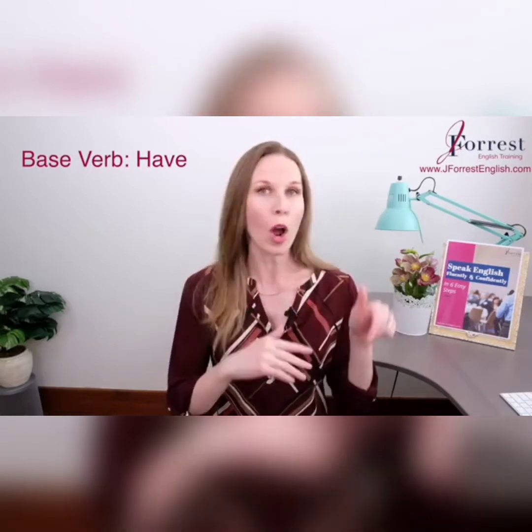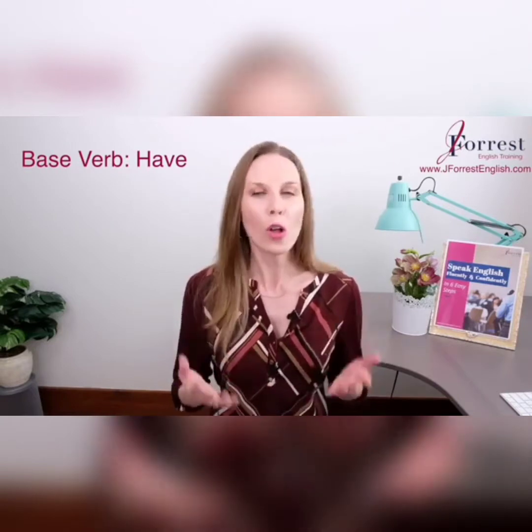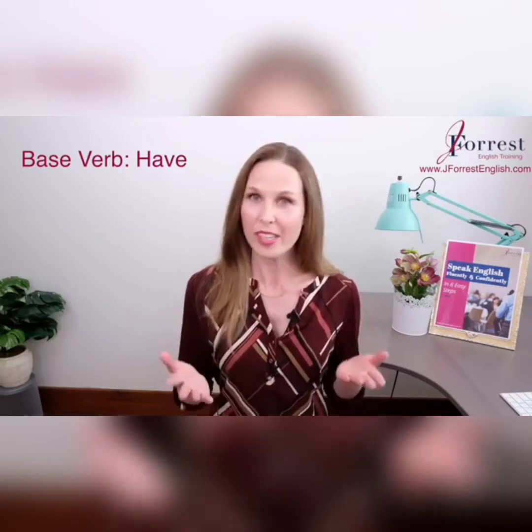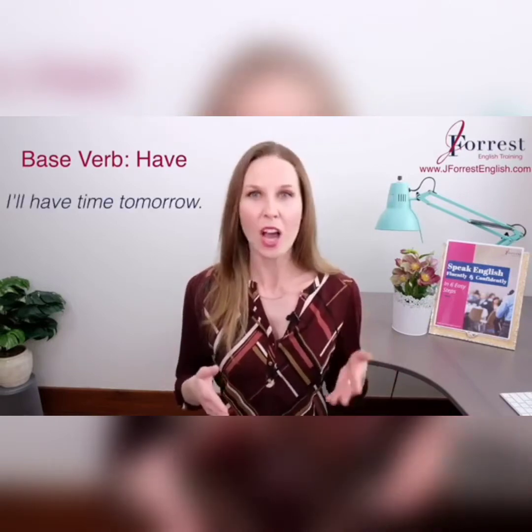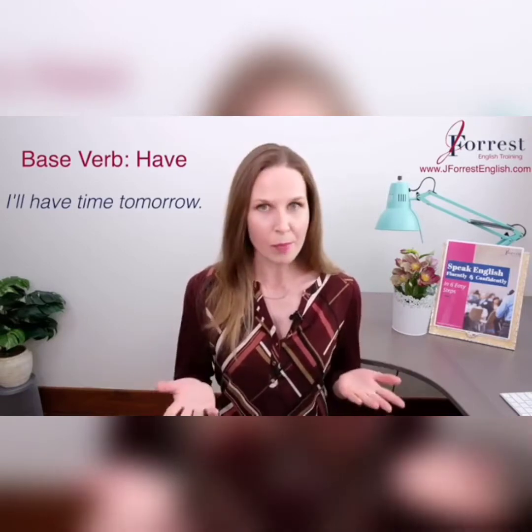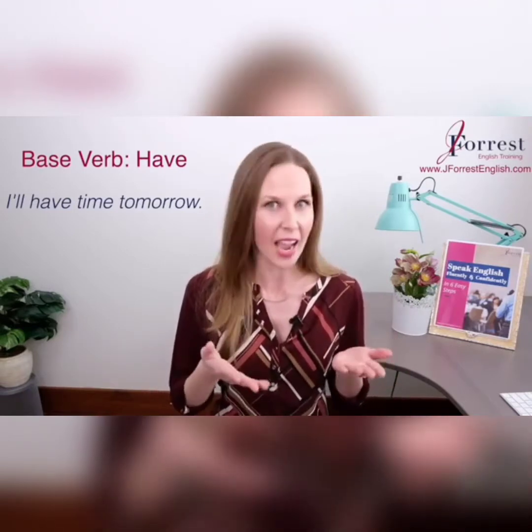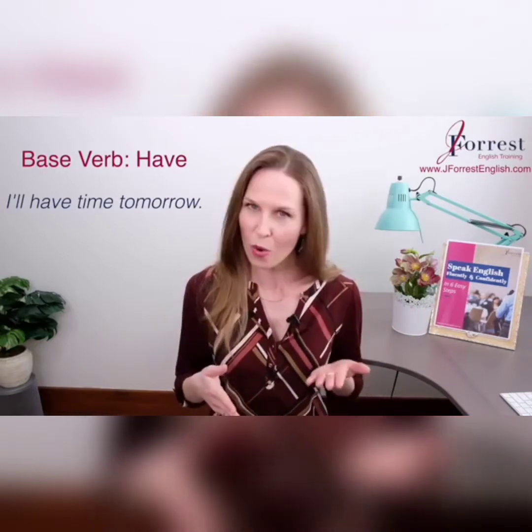Now, we can also use the base verb. The base verb is have. So we simply drop the to from the infinitive to get our base verb. We can also use the base verb in certain sentence structures. For example, I'll have time tomorrow. Here we're using it in the future simple. We need will and a base verb. Our base verb is have. I'll have time tomorrow.